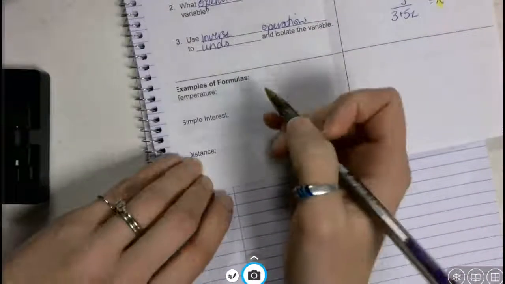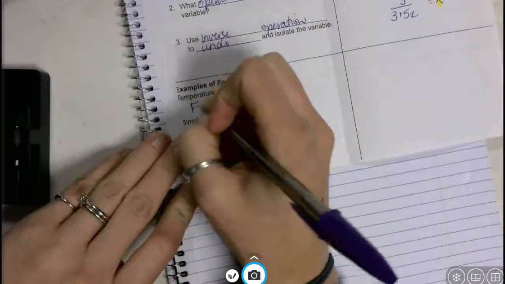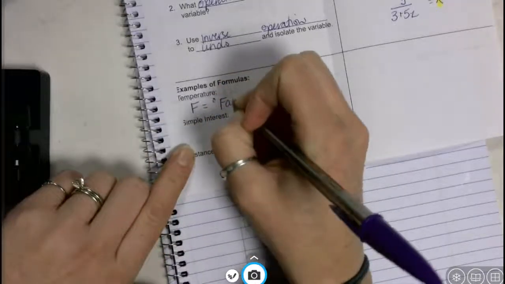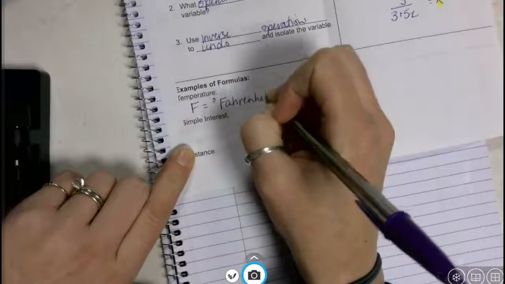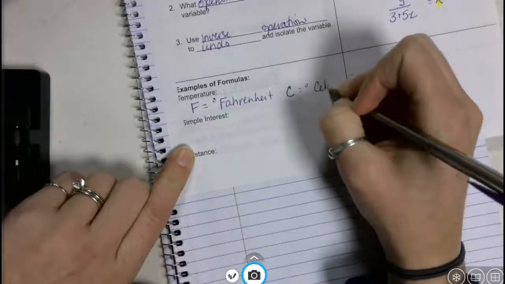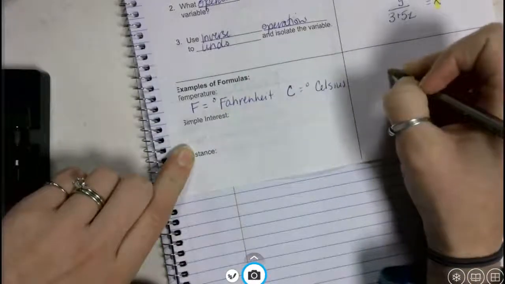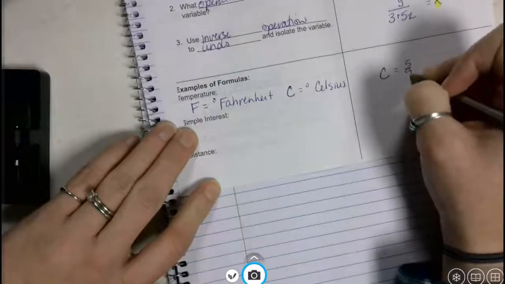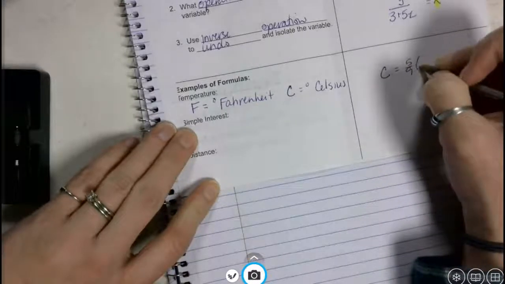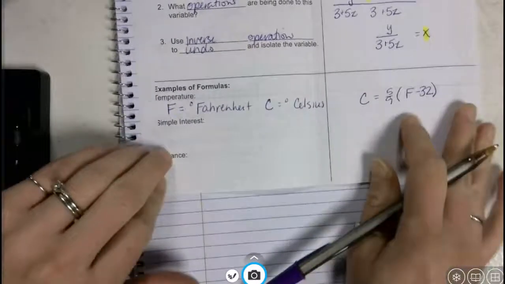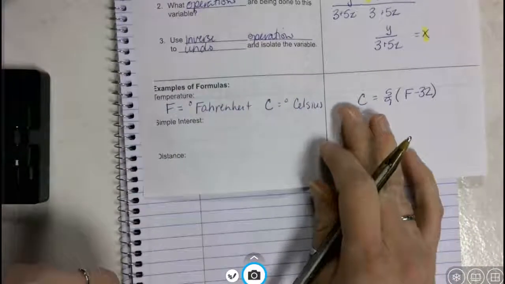So we're going to look at the temperature formula. So here we have F, and it's a capital F, and it does matter, equals degrees Fahrenheit, and C equals degrees Celsius. So the formula that we use for Fahrenheit and Celsius is C equals 5/9 times the quantity, and that means we're going to have a parentheses, F minus 32. So you'll see here that C is the one that's all by itself.